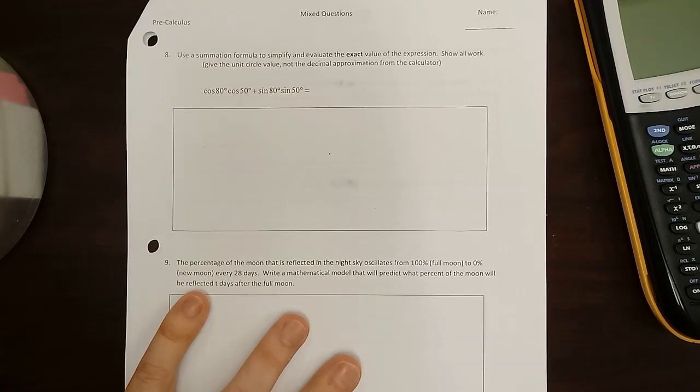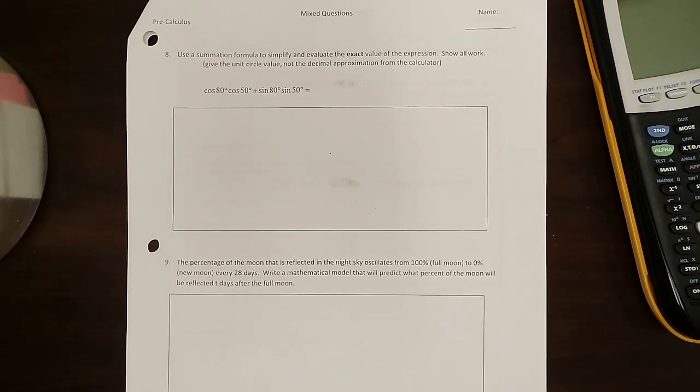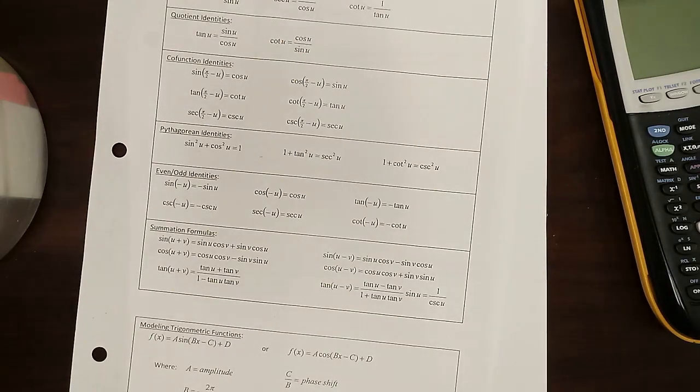Use a summation formula to simplify and evaluate the exact value of the expression. Show all work. Give the unit circle value, not the decimal approximation from your calculator. All right, so I'm going to grab my formula sheet, and all we're going to do is look at the formula sheet. So this is one of my sum and difference formulas, and all I have to do is go, hey, formula sheet, how you doing?